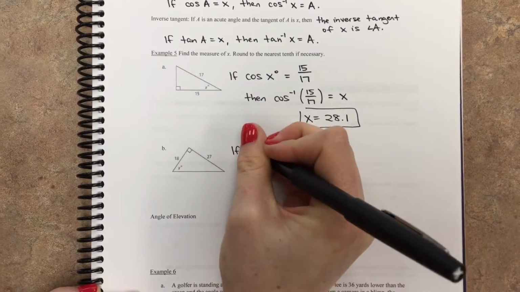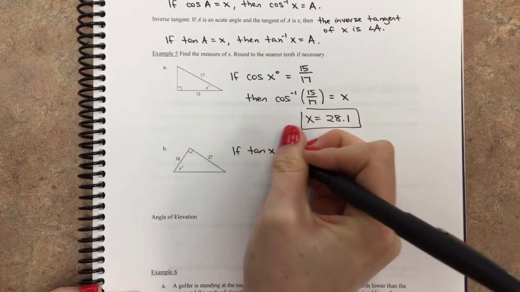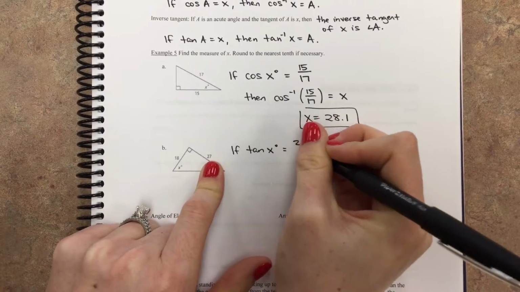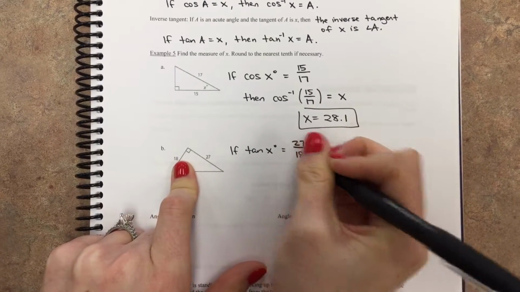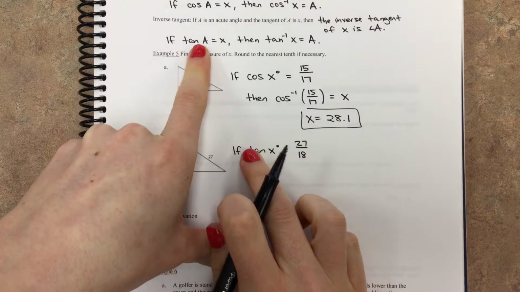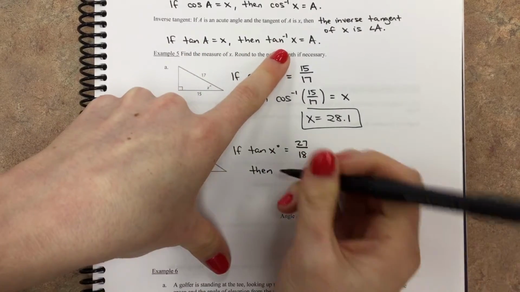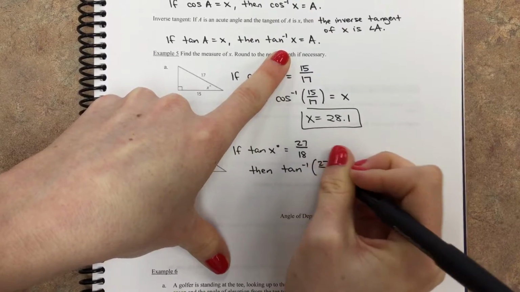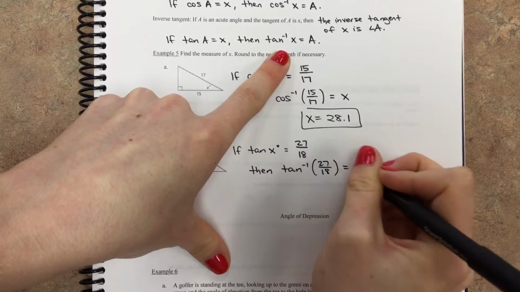So let's set up an if-then statement. If tangent of x degrees is equal to opposite over adjacent, then we have this statement right here. This statement, we're just going to switch it up. So we can say tangent inverse of 27 over 18 is equal to x.